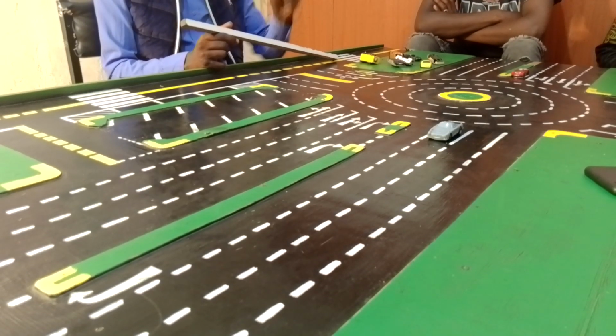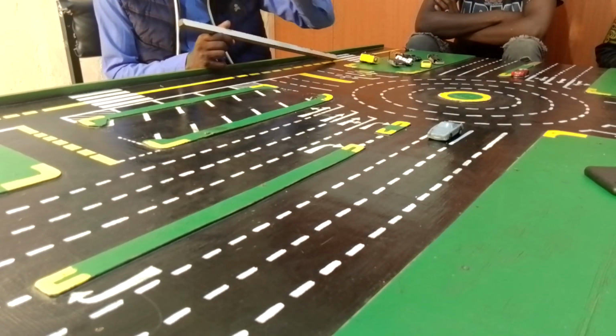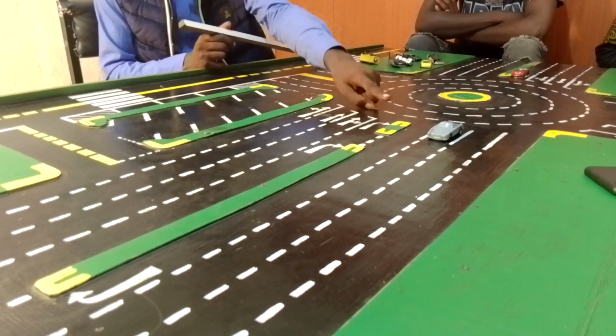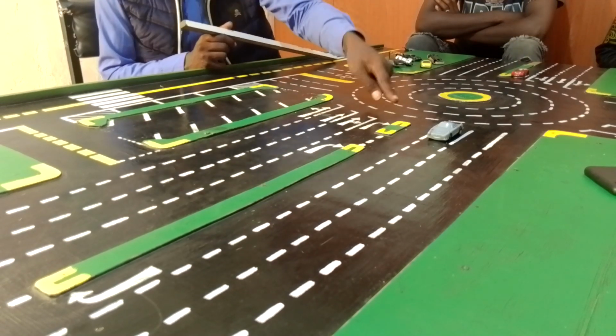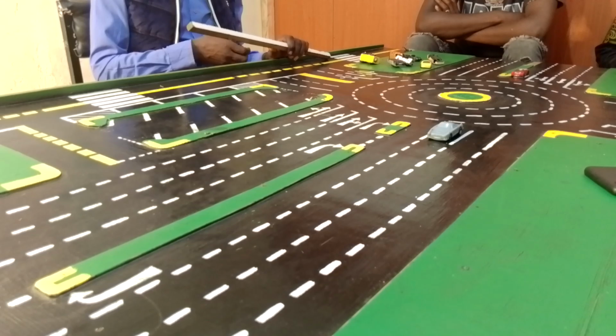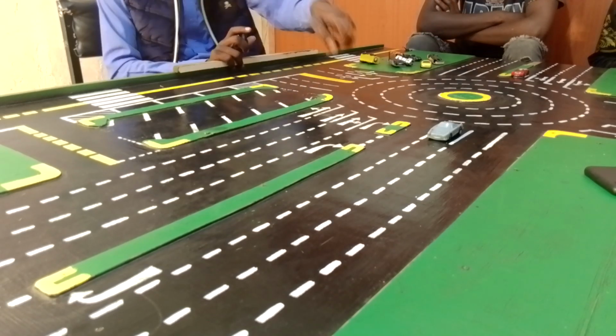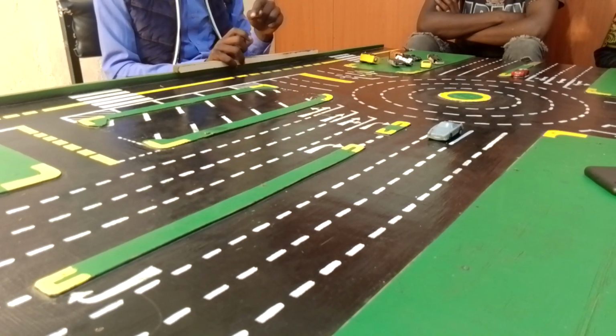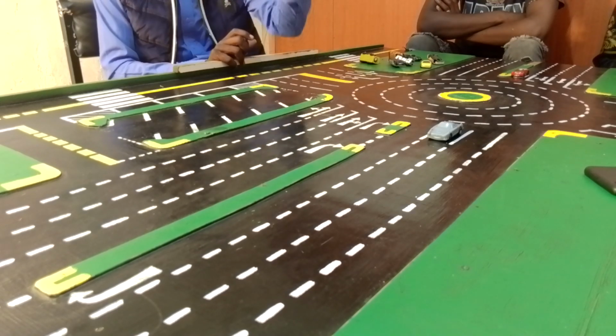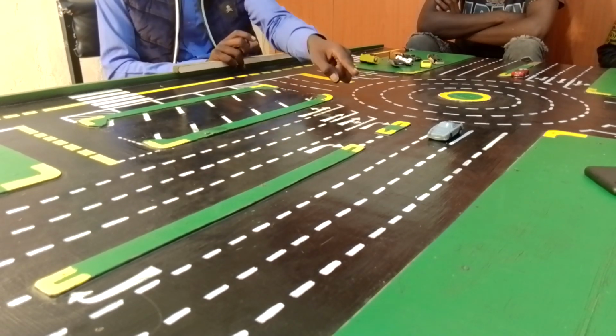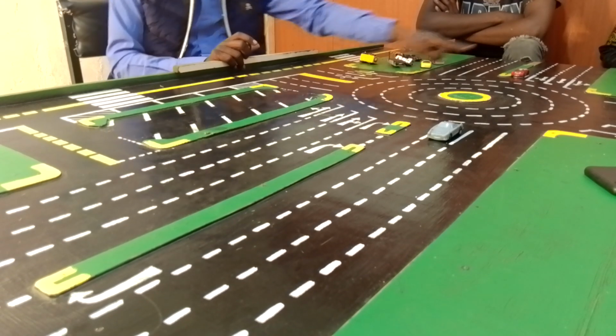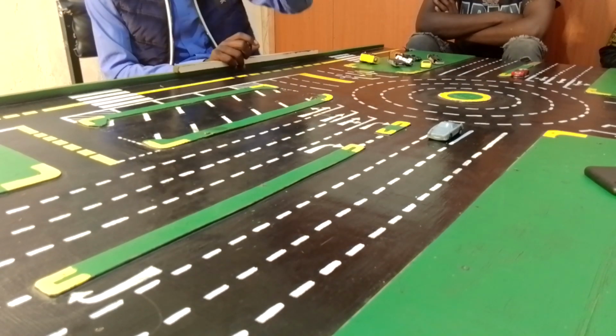Ask yourself, if I should drive in front of this vehicle, then where is this vehicle going to move next from where it is? Are you together? Yes. From this point, where next is this vehicle going? Now, where this vehicle is going next, that's where your vehicle should go.